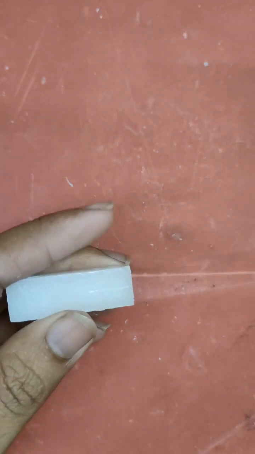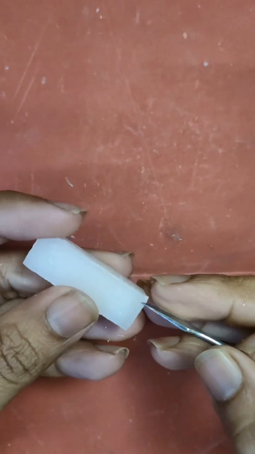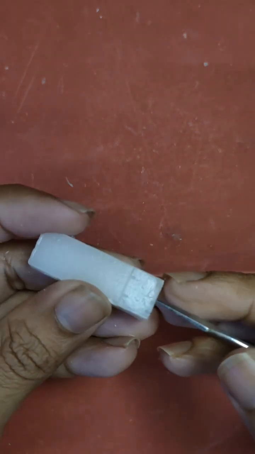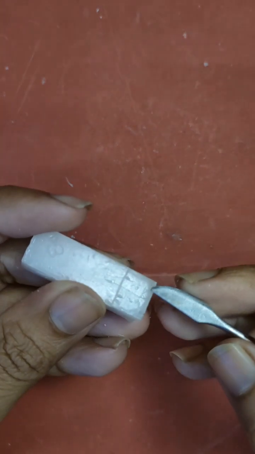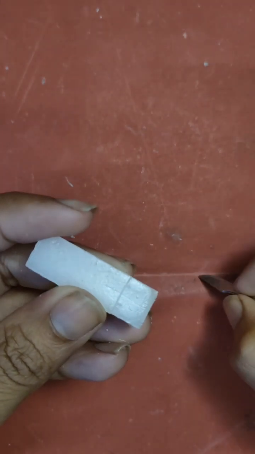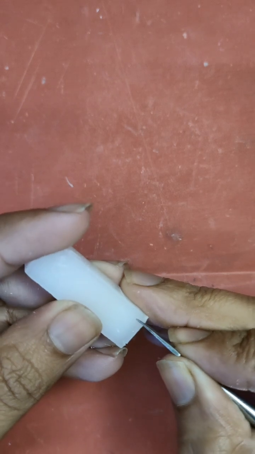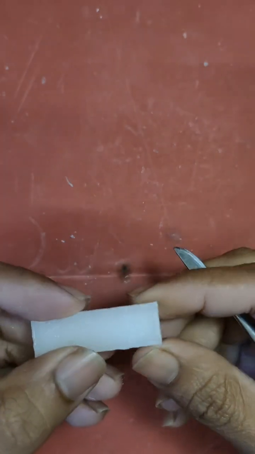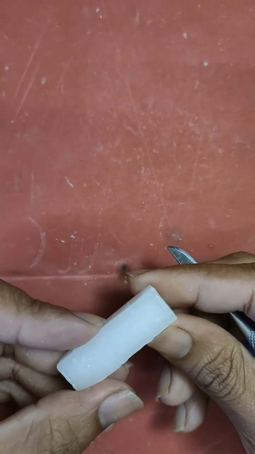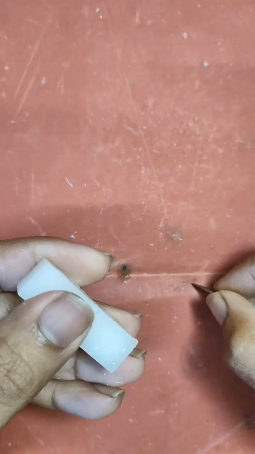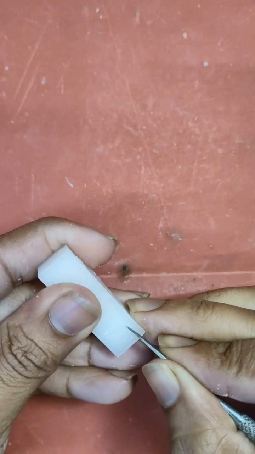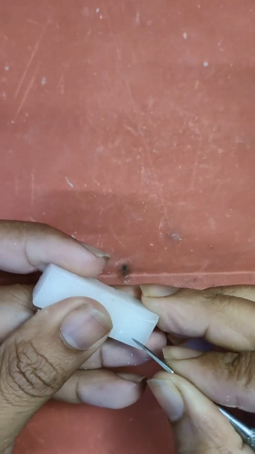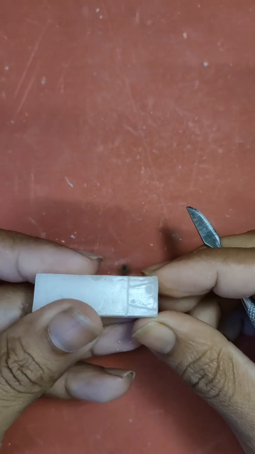Now we'll be joining these two points. Wait, let me show. These two points we have marked, this one and this one, this one and this one. Same goes for the opposite side also. So this is how we mark it. Let's do the same for the opposite side. That's done for the opposite side also.